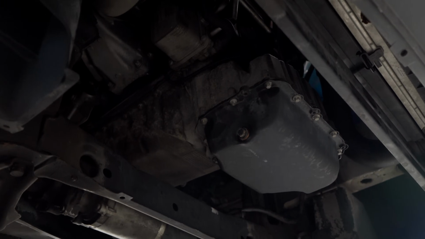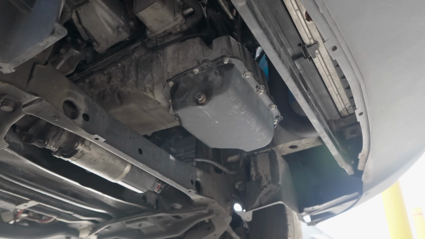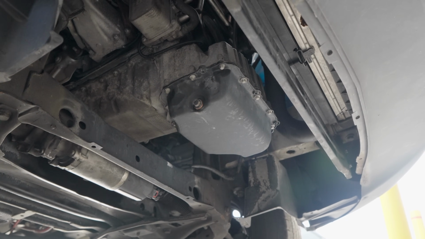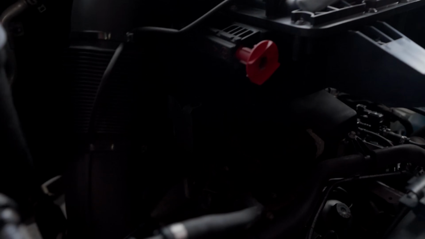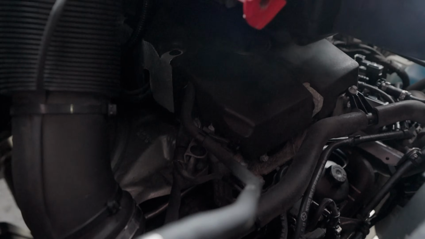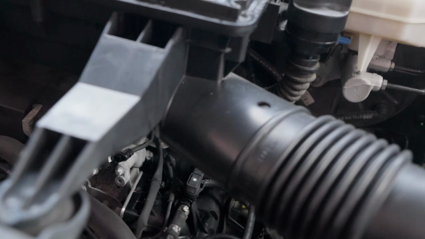So right there, as you can see, the oil pan is back together. Everything looks clean and neatly put back together. Now I'm gonna show you under the hood. We topped off all the fluids. The engine bay is clean. Yeah, look over there. Look at the engine computer. The engine computer is sitting on top of the intake manifold.